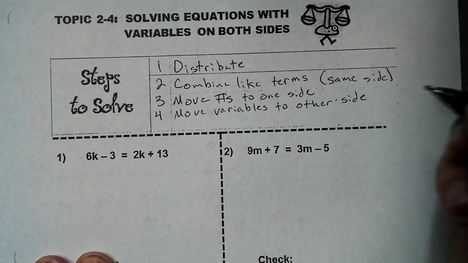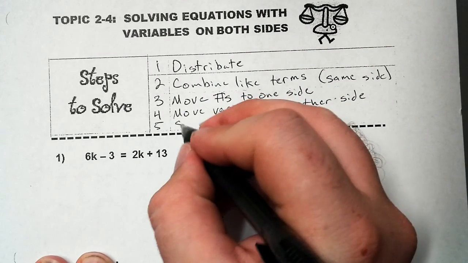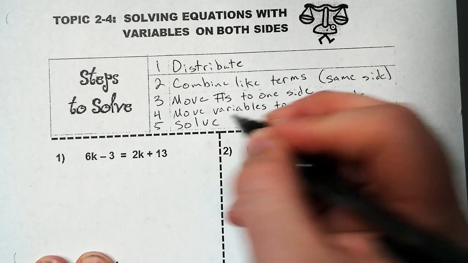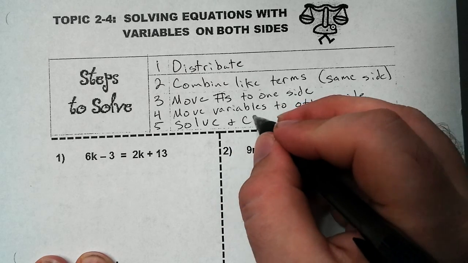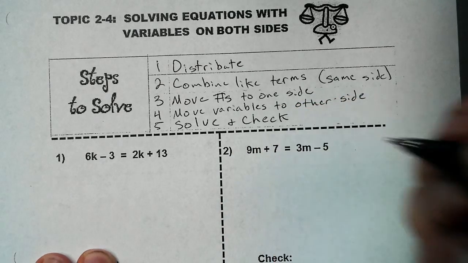And then our last step is going to be to solve and check. You always want to check your answer. All you have to do at that point is plug it into your calculator and you can make sure you got it right.